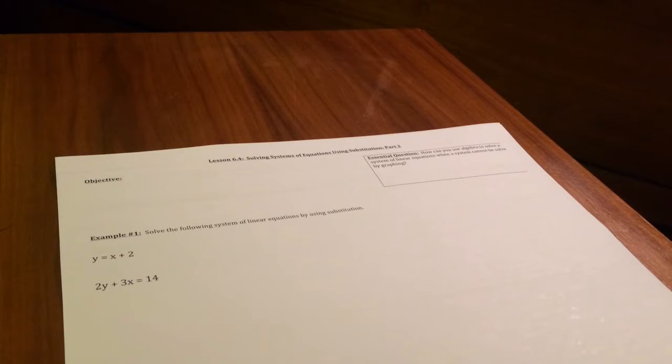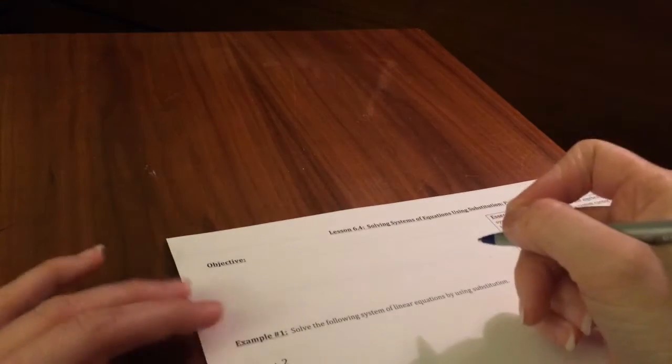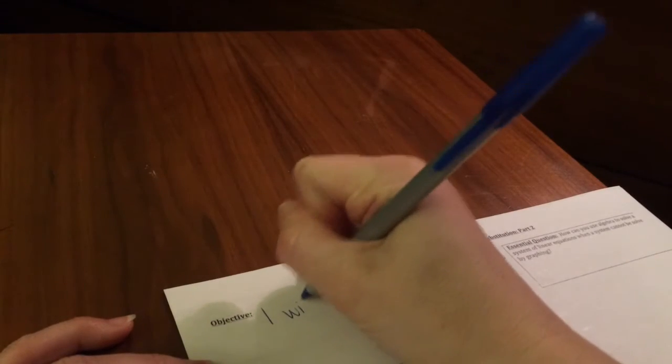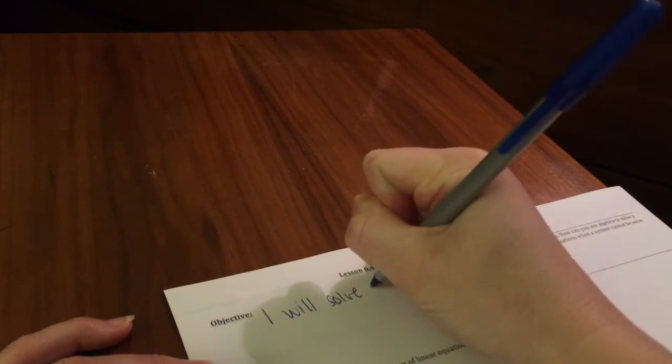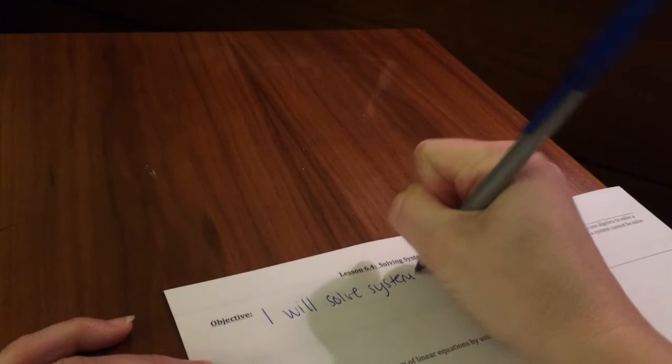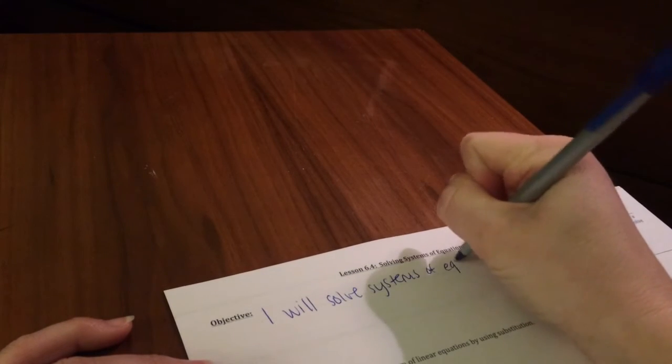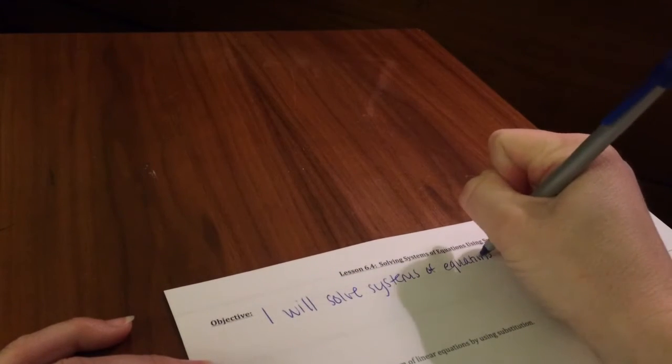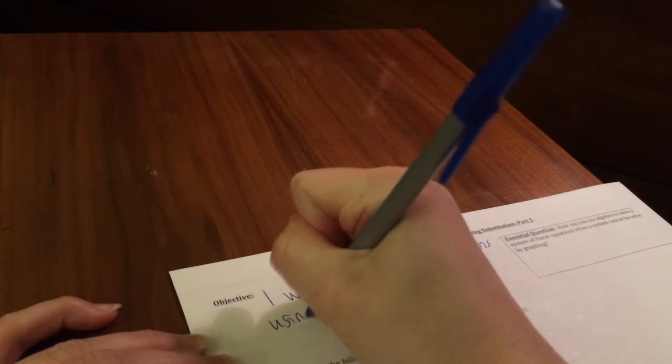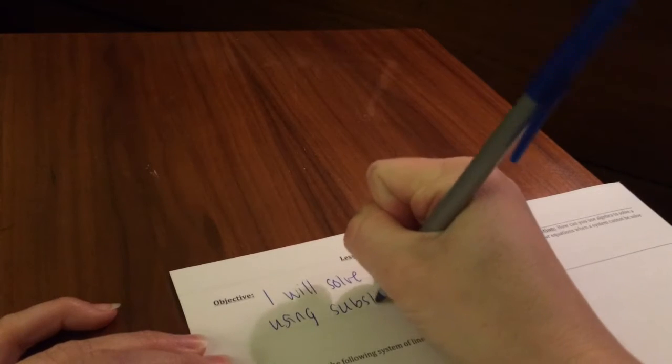This is lesson 6.4, solving systems of equations using substitution, and this is part 2. Our objective is: I will solve systems of equations using substitution.